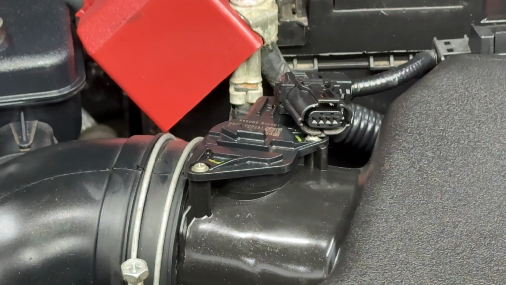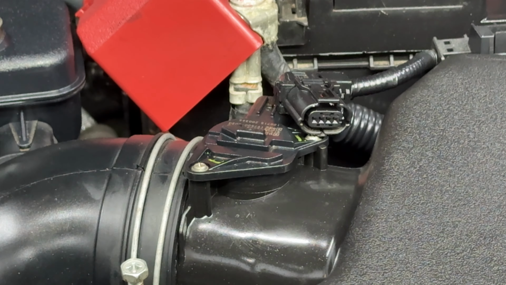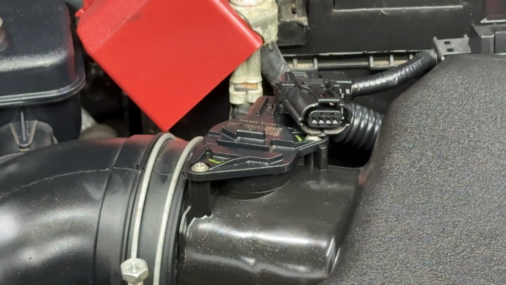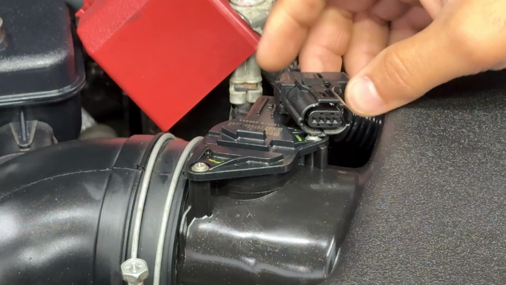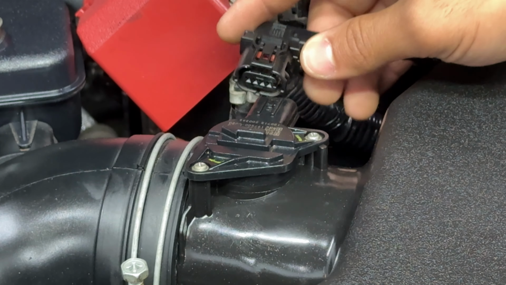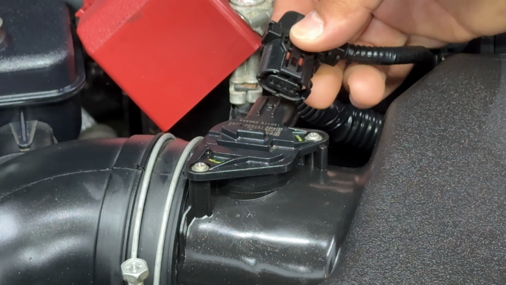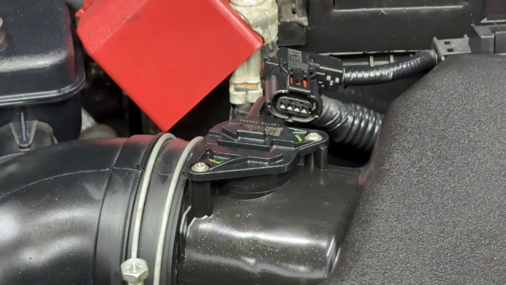Alright, so the code shows mass or volume airflow sensor A, signal plausibility failure. So obviously we're going to start with the mass airflow sensor. We're going to check the power at the connector level, which is our mass airflow sensor right there. And the connector for it, you just push the tab and it comes out right away.